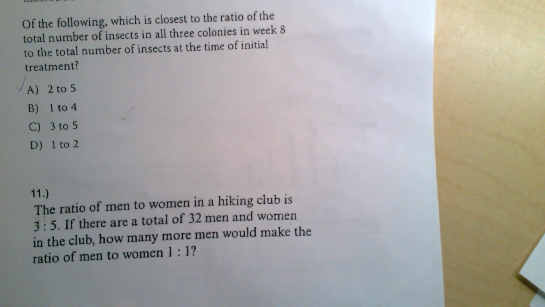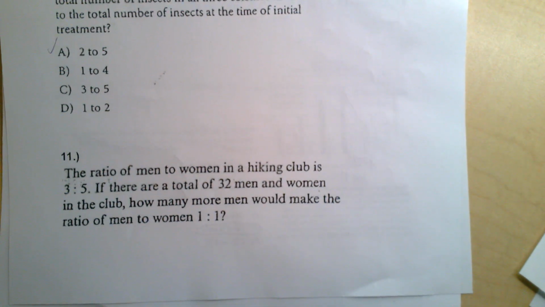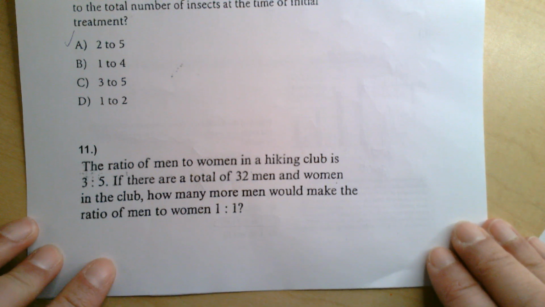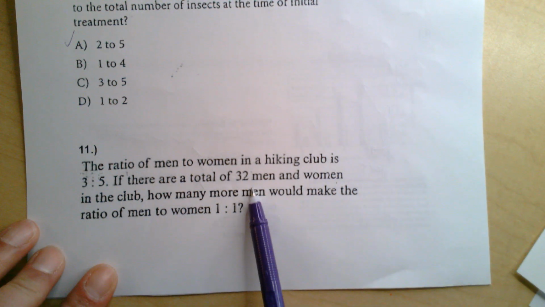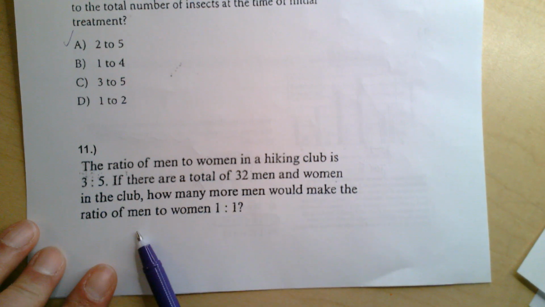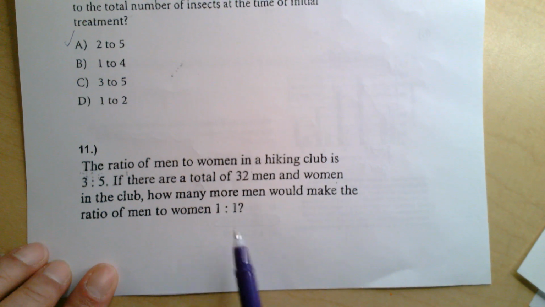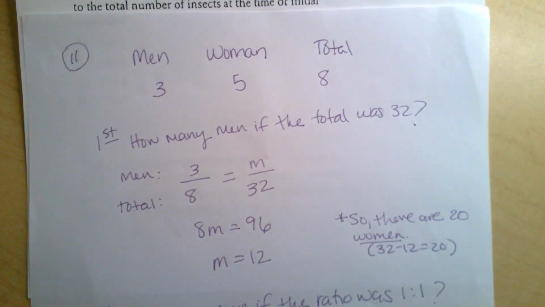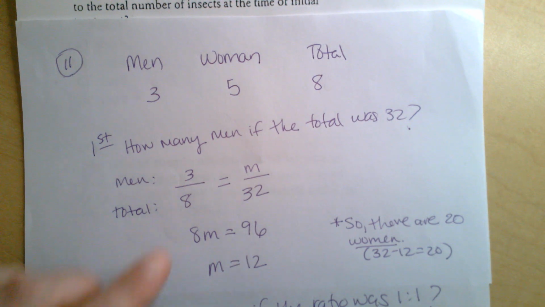Okay, let's go to number 11. The ratio of men to women in a hiking club is 3 to 5. If there are a total of 32 men and women in the club, how many more men would make the ratio of men to women 1 to 1? This reminds me of the cats and dogs one. So let's organize our information and find out how many more we need.